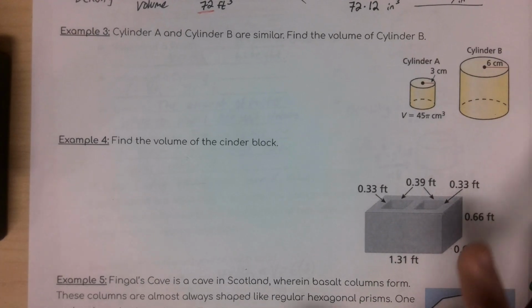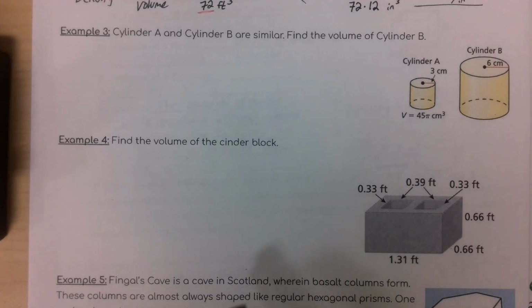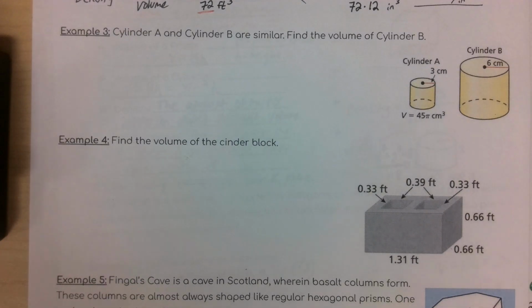Example 3 is going to be figuring out whether these two cylinders are similar. I'm going to open sort of a challenge to you, which is to try and find the volume on your own. Remember, our scale factor is going to come into play. So pause the video and see if you can find the volume of the new cylinder. Then we're going to walk through it when we come back.